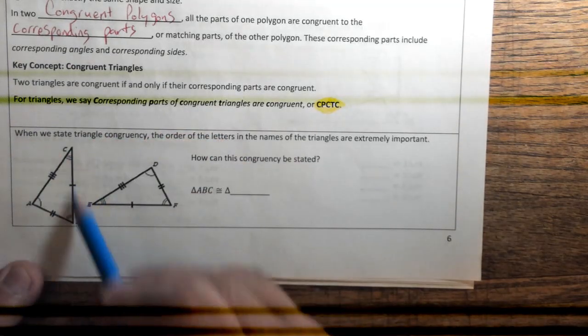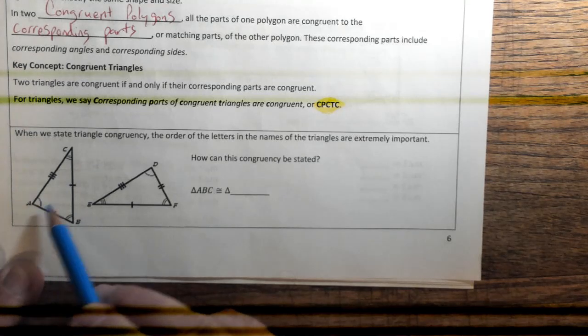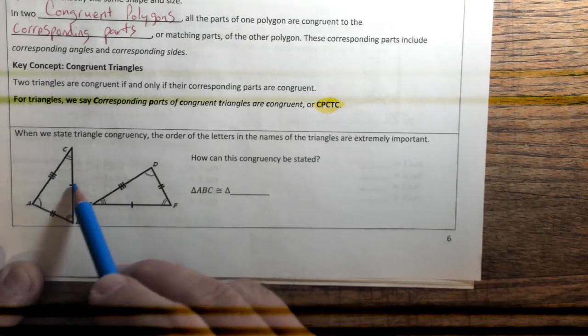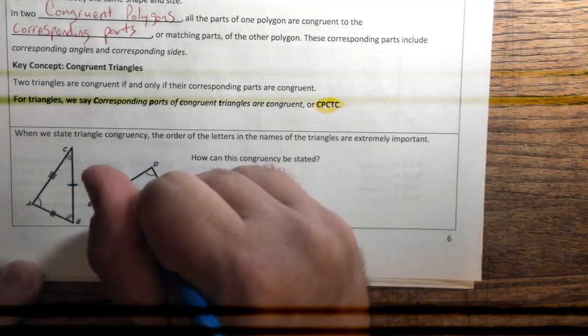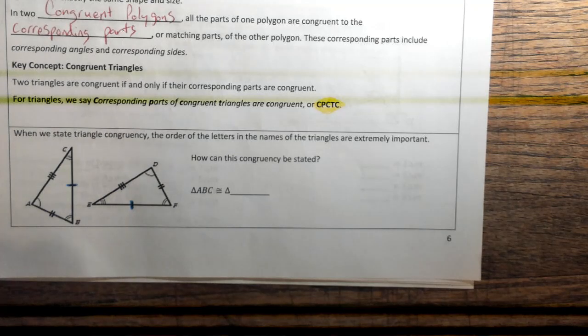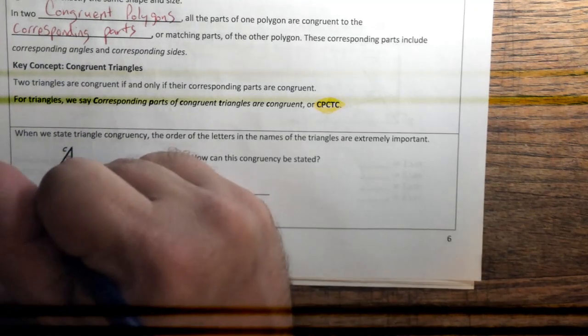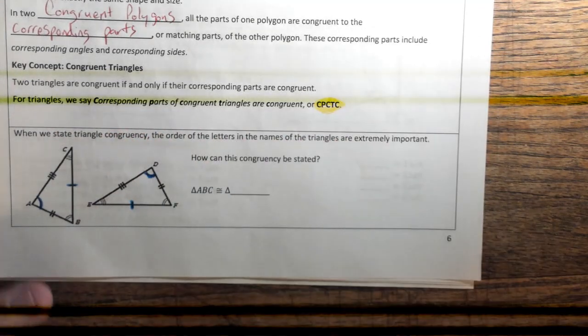So when we go through here and we mark congruency, if it's one arc or one tick, I like to make these the same color. So we have one mark here. These are both blue. These two sides are corresponding now. We're going to keep going here. I'm going to make these like colors, one of each in the angle and one on the side here.